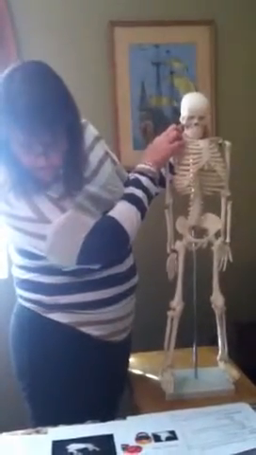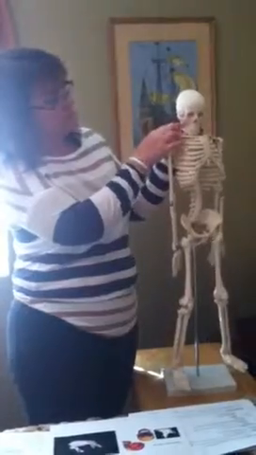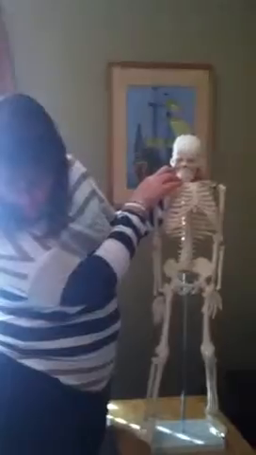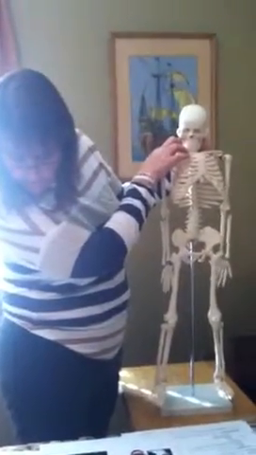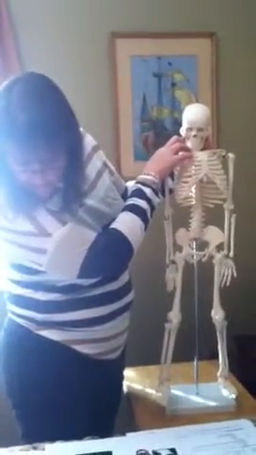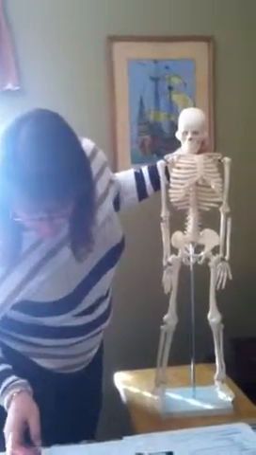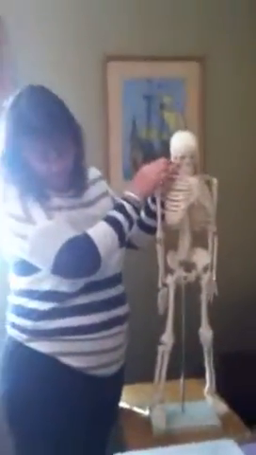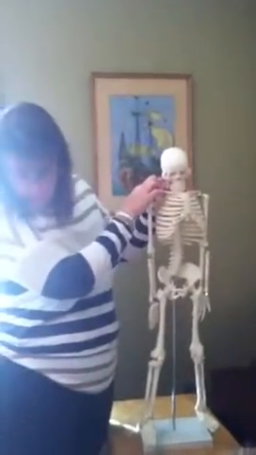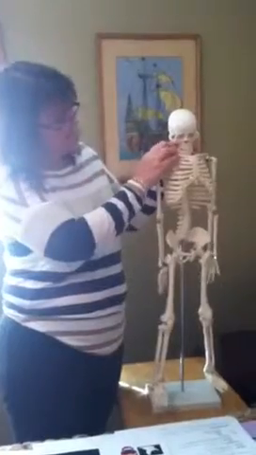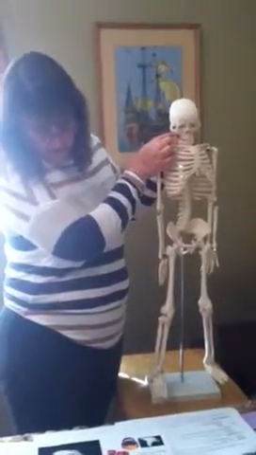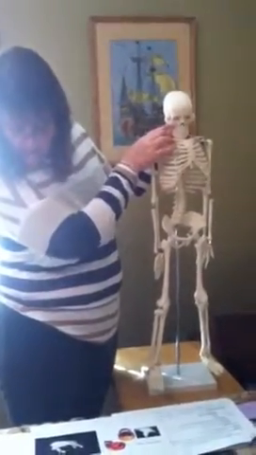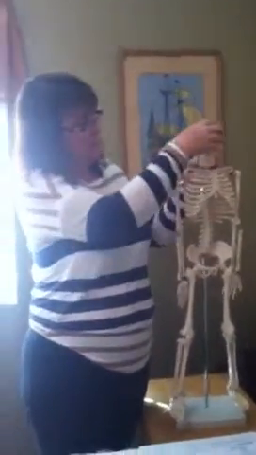The ramus is this area right in between, as it's kind of a little groove. And the mandibular condyle is the area right as you pull down right in here. And the mandibular notch is going to be this little piece right here. The coronoid process is going to be right in this area here.